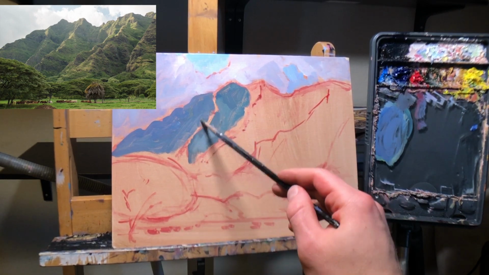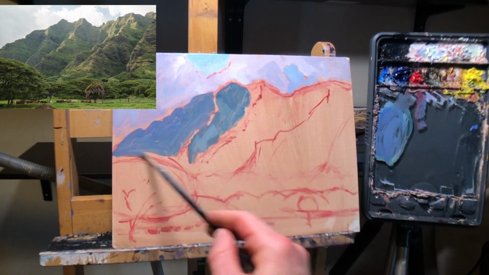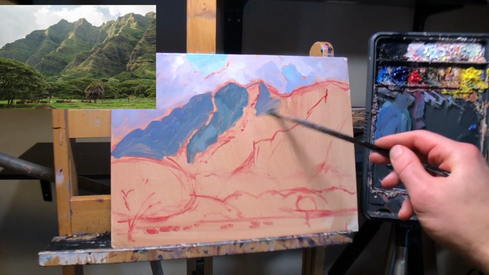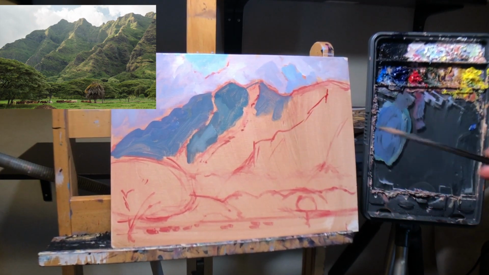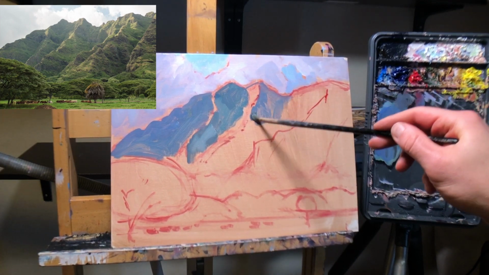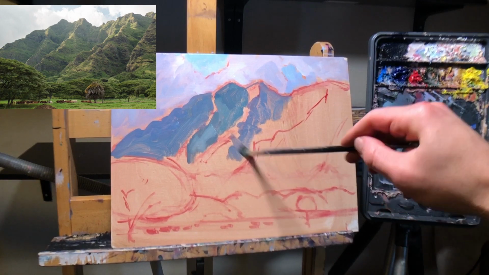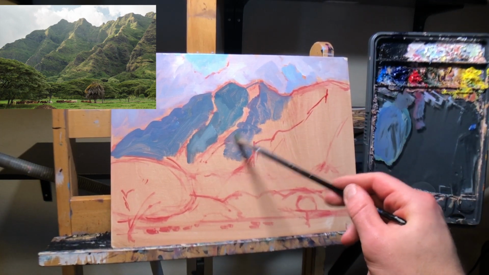That's something to keep in mind when you're painting these mountains, because you don't want them to be too saturated. You don't want them to be too warm, because it leaves you nowhere to go for any objects in front of that, like the trees and the grass and things like that.